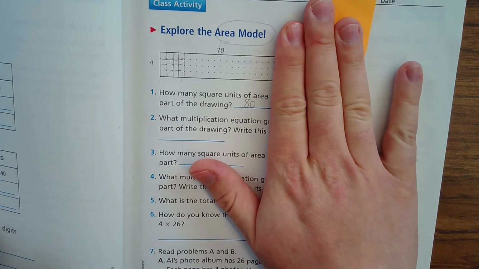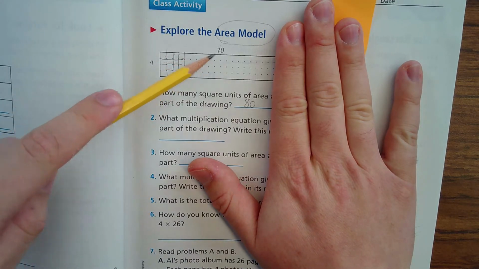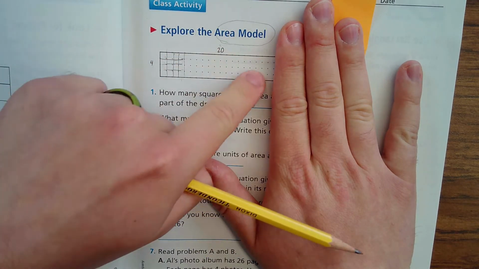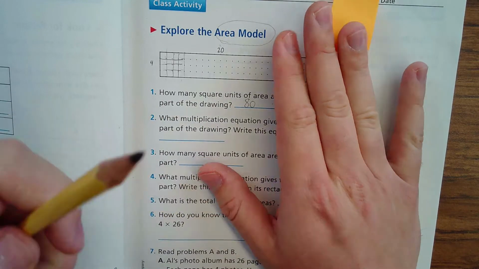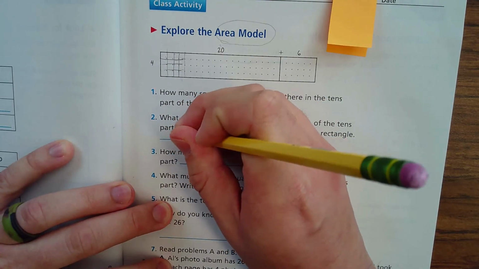Once again, here's the tens part of the drawing. And what are we doing here? We're doing 20 times 4, right? That's going to tell us how much stuff is on the inside of this area model. 20 times 4. So that's our equation: 20 times 4.